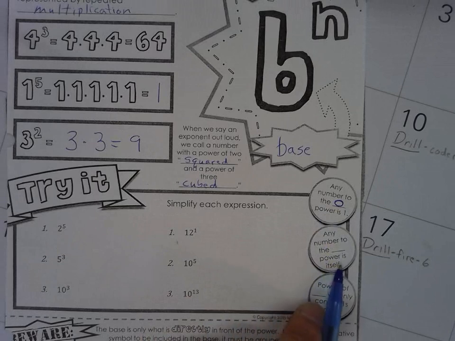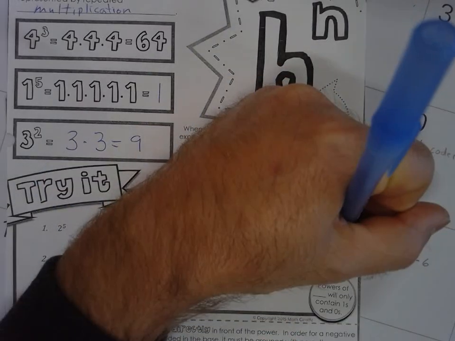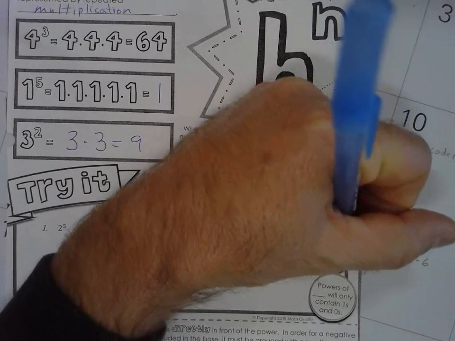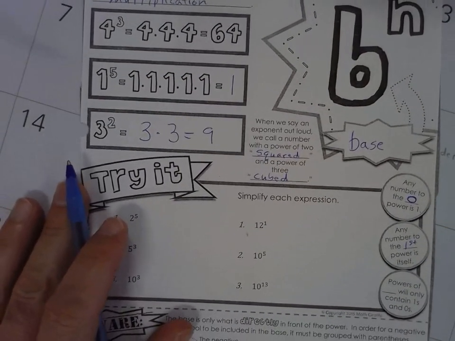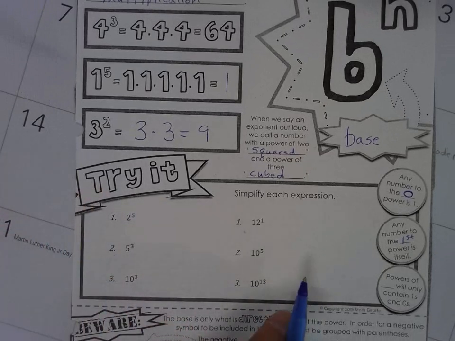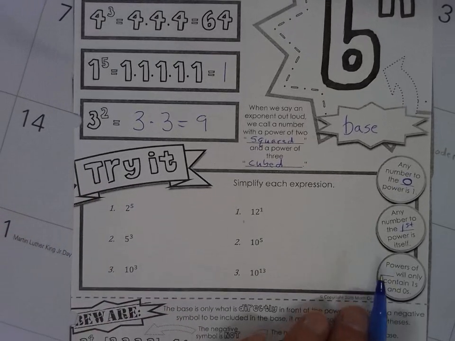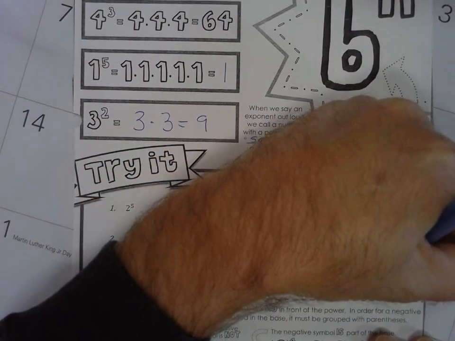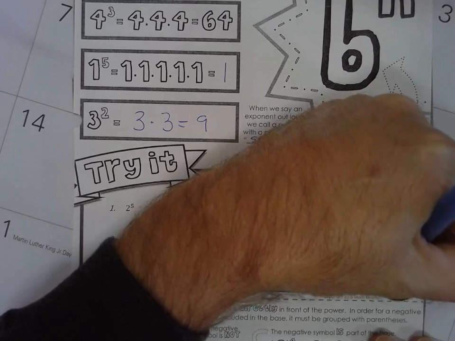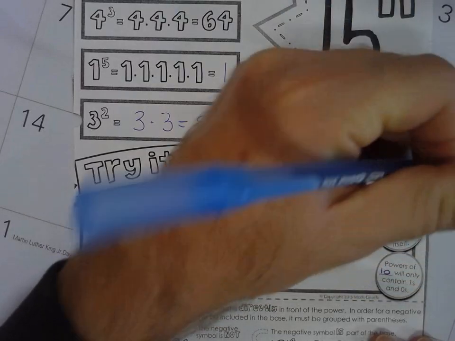What we're looking at here is any number to the first power. All right. Powers of blank will only contain ones and zeros. And this should be powers of 10. Will only contain ones and zeros.